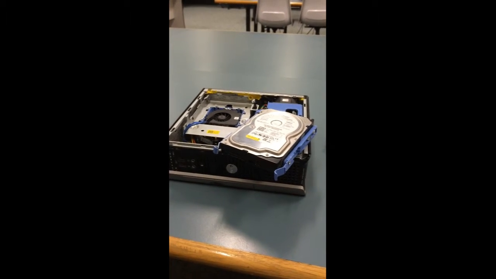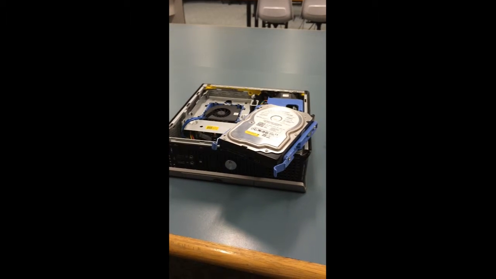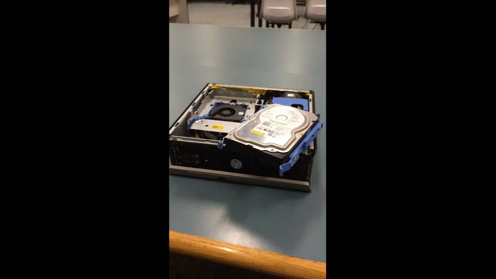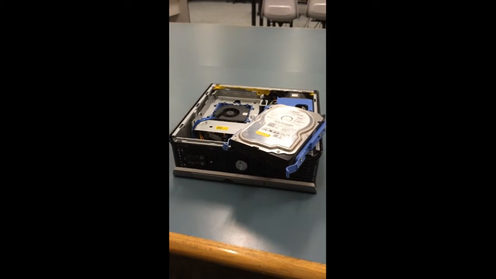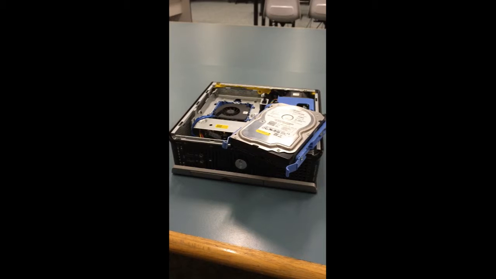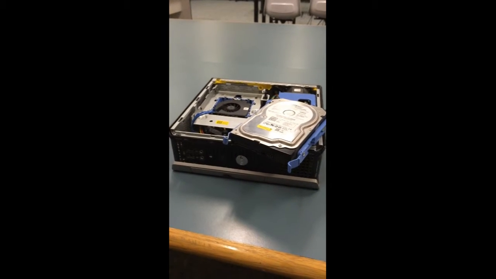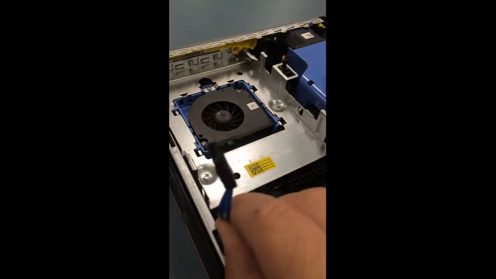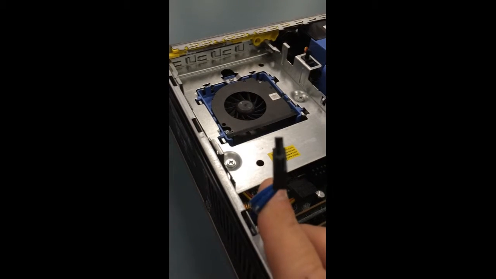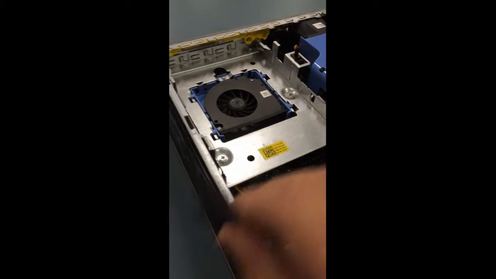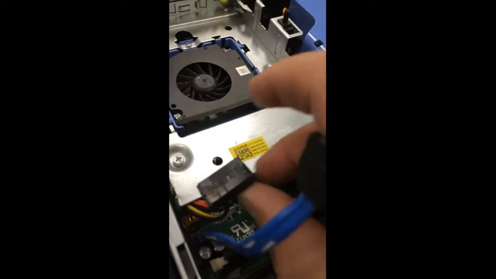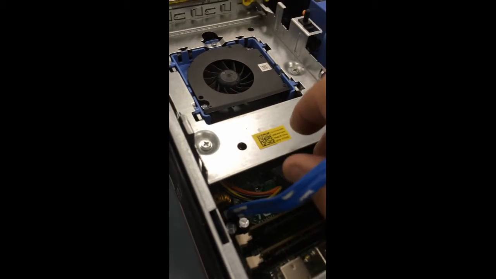The second thing is that essentially the driver for the hard drive needs to be updated or reinstalled so that the operating system can read the hard drive. On a more practical basis, what we have here is a data connector, and this one is a power connector.